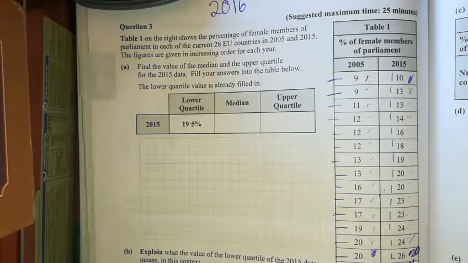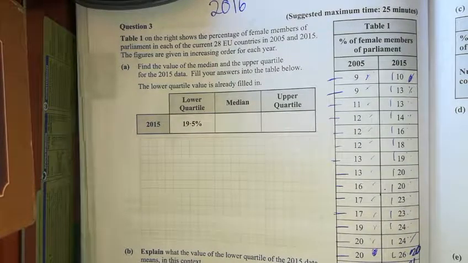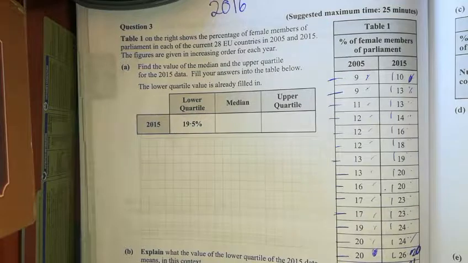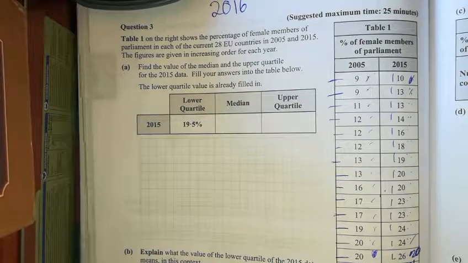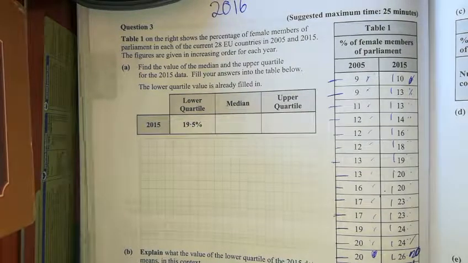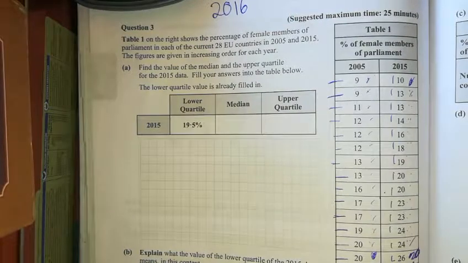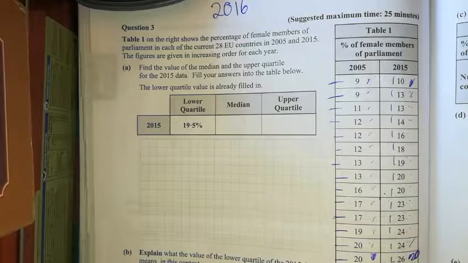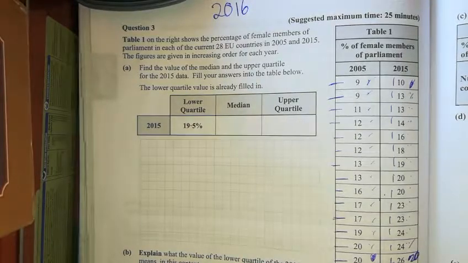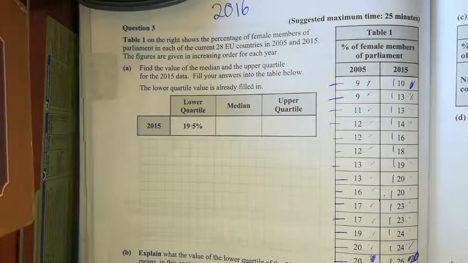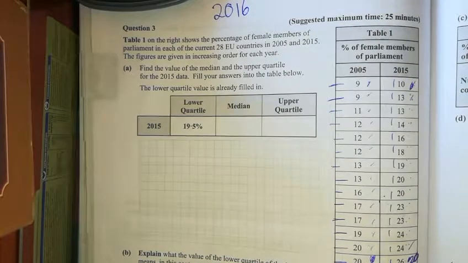This is the 2016 Junior Cert Higher Level paper, question 3. Table 1 on the right shows the percentage of female members of Parliament in each of the current 28 EU countries in 2005 and 2015. Find the value of the median and the upper quartile for the 2015 data, and fill in your answers into the table below.